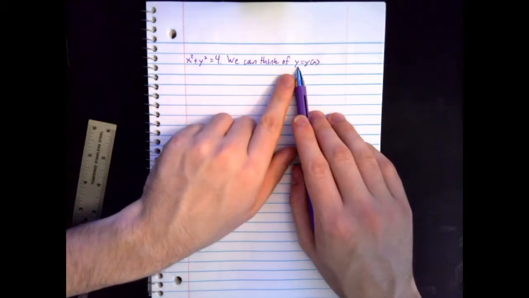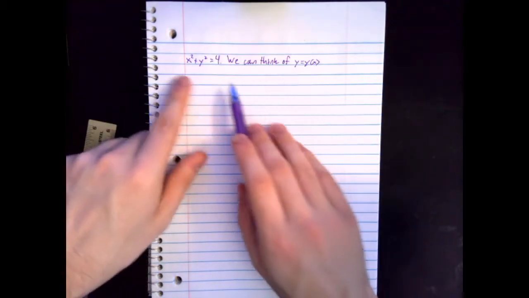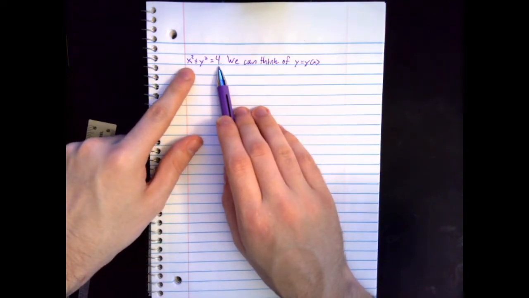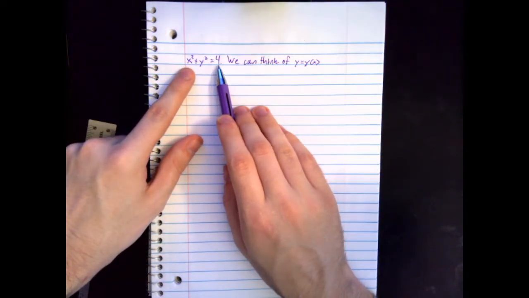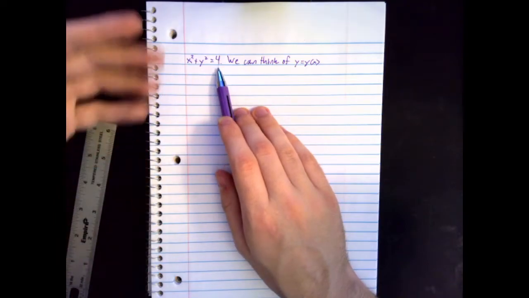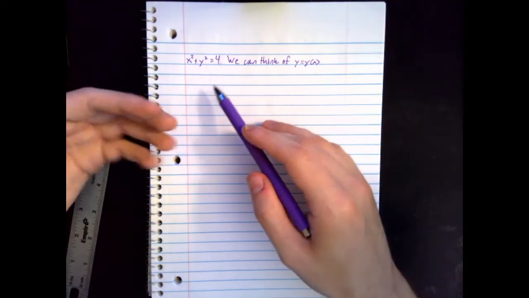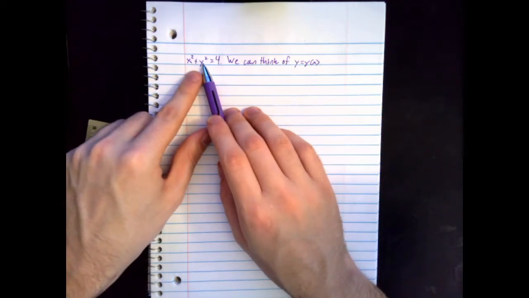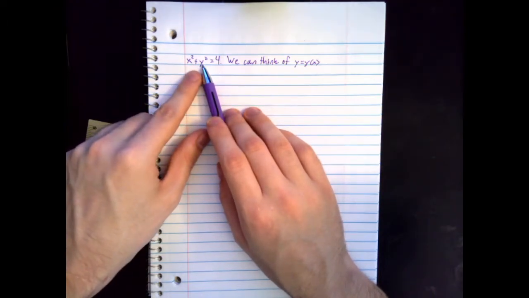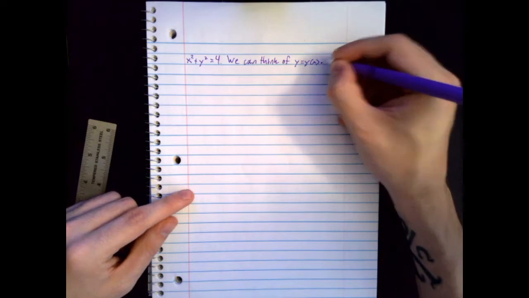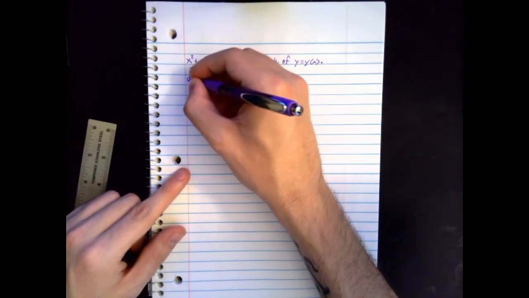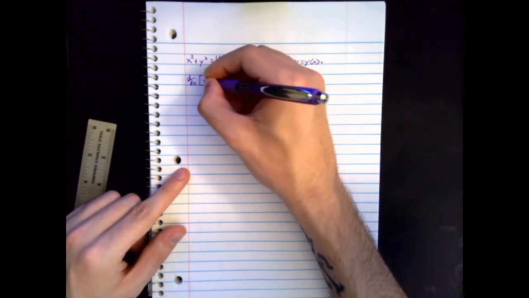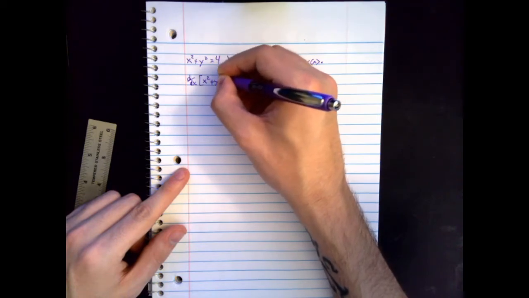So if we think of y as a function of x, then if I differentiate this equation with respect to the variable x, the first term will just differentiate as normal, but then I'm going to have to apply the chain rule to differentiate this. So let's go ahead and see that. So d/dx of x squared plus y squared.